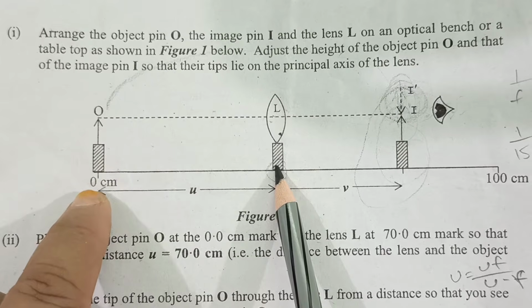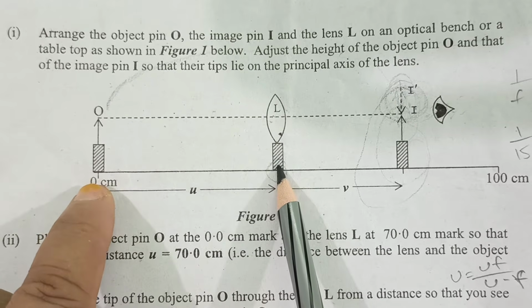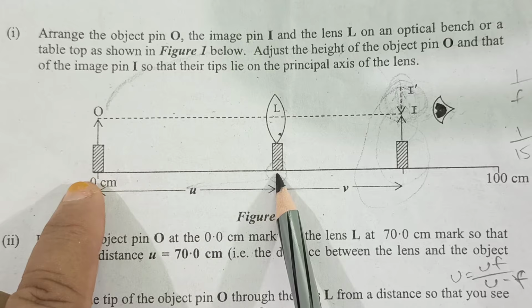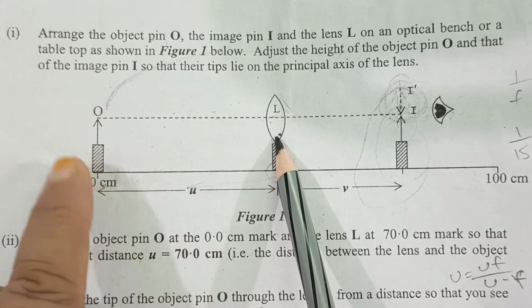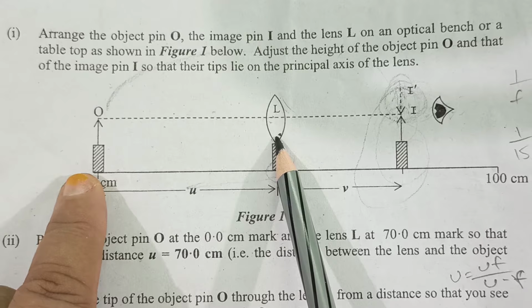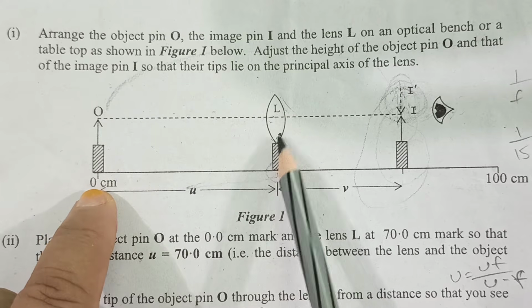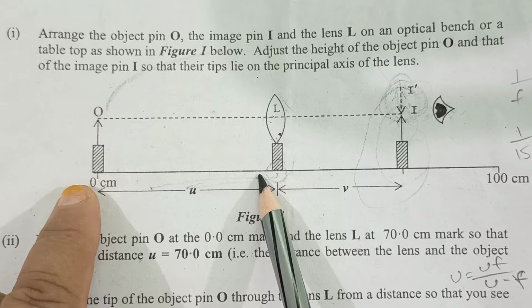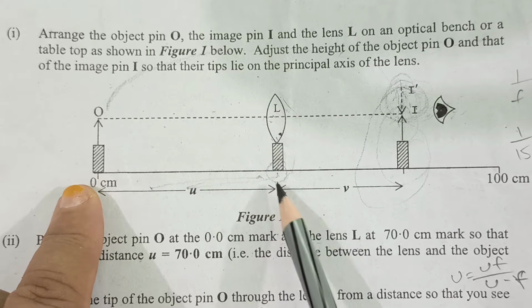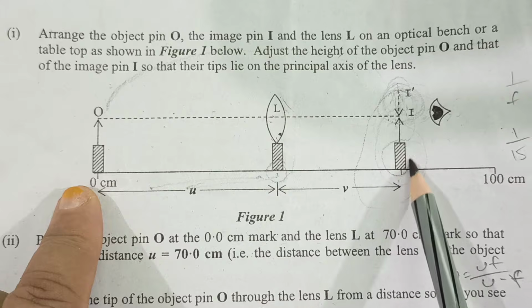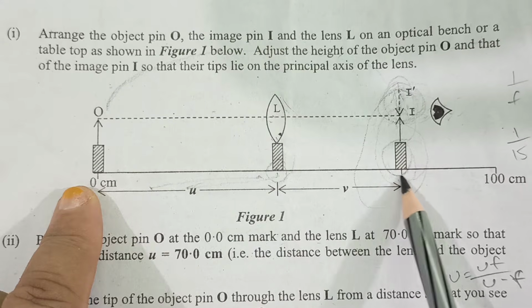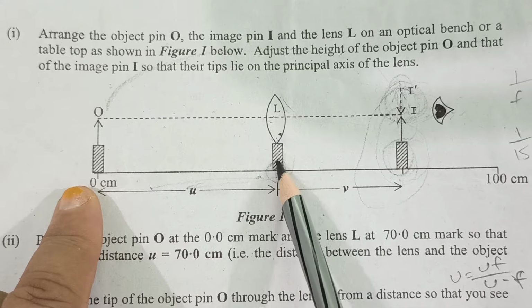If the object pin is at 0, then you can easily understand that the calculation is simplified. Whatever is the position of the lens minus the object pin's position, which is 0 here. So u can be calculated easily. And for the calculation of v, you have to subtract the position of the object pin from the position of the image pin.